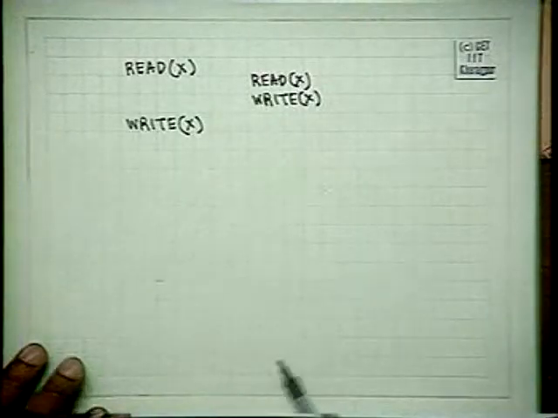The intermediate operations itself may be such that even if you make a conflicting swap, it does not matter. The transaction will give the correct result. But if we are given a schedule like this, can we just shift them one after another? We just don't know.